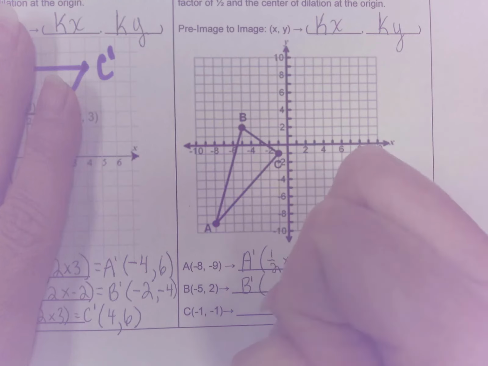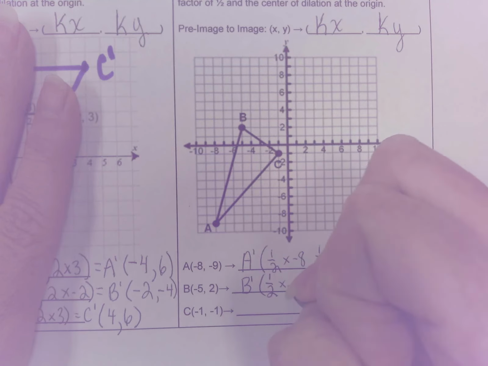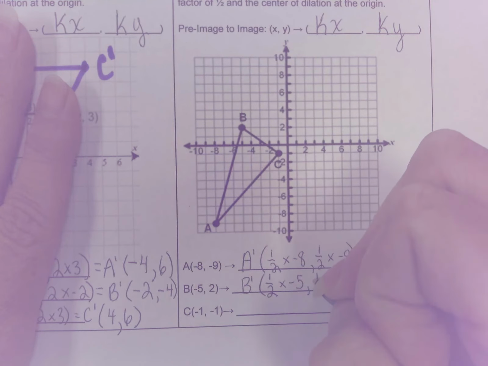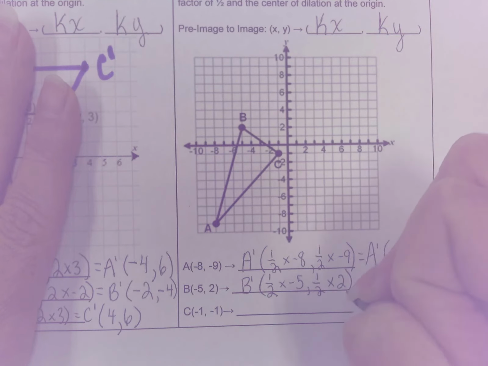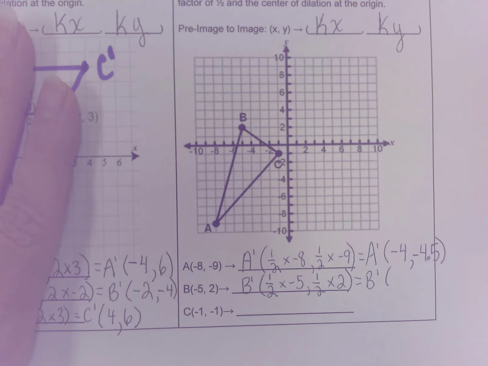B prime, 1/2 times -5, and 1/2 times 2. B prime, half of -5 is -2.5, and half of 2 is 1.